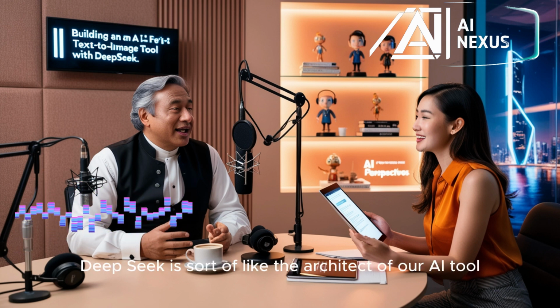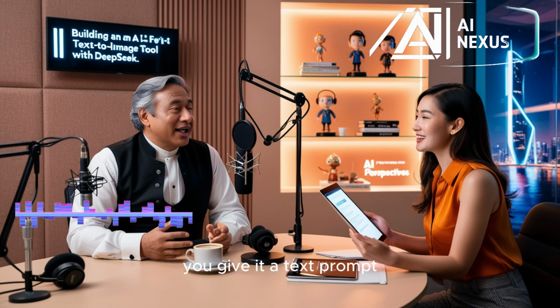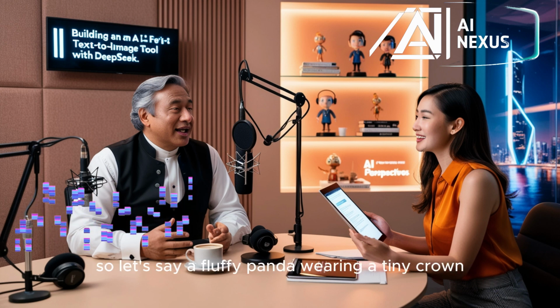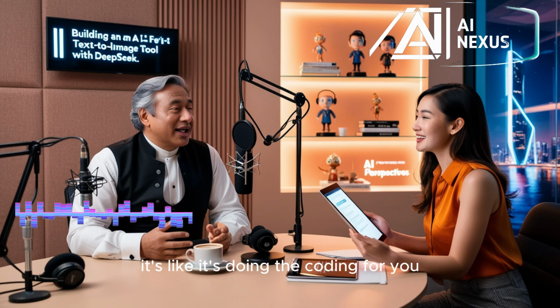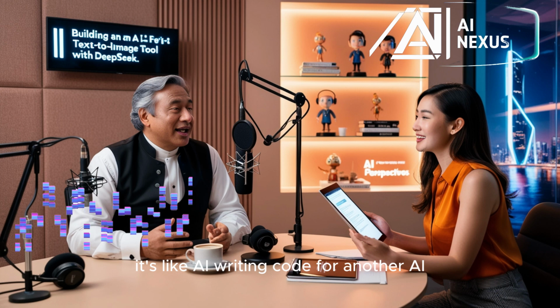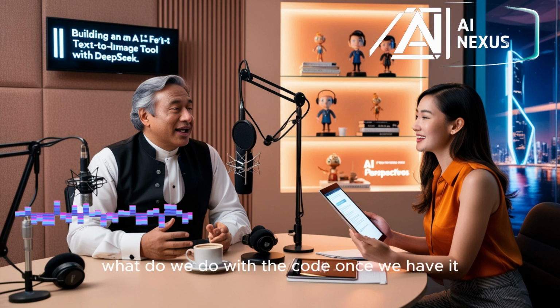DeepSeek is sort of like the architect of our AI tool. You give it a text prompt, let's say a fluffy panda wearing a tiny crown, and DeepSeek will spit out the code that you need. It's like it's doing the coding for you. It's like AI writing code for another AI. Exactly. What do we do with the code once we have it?